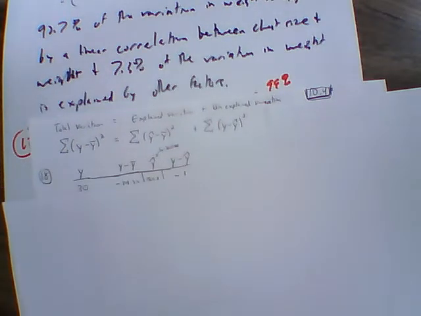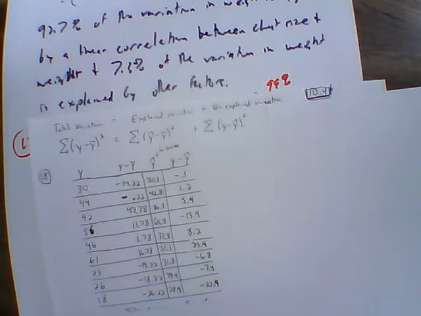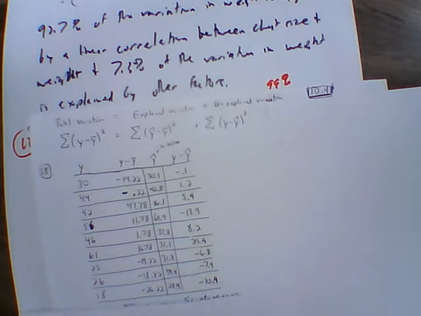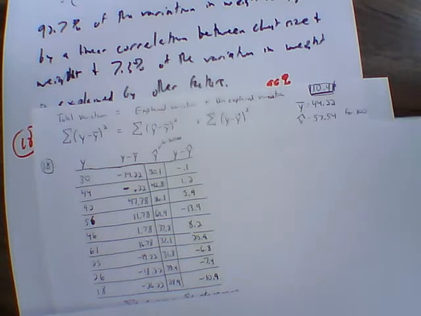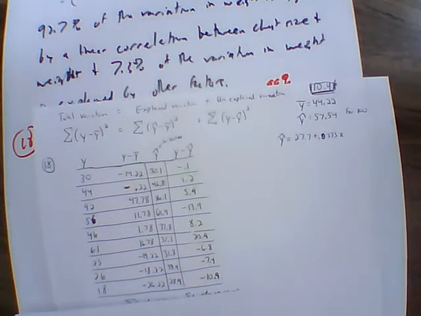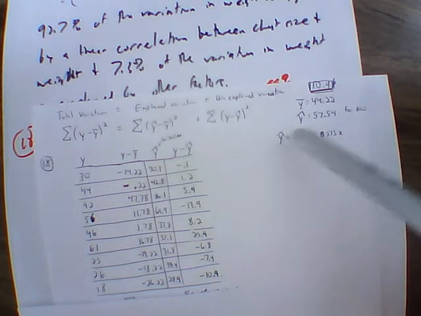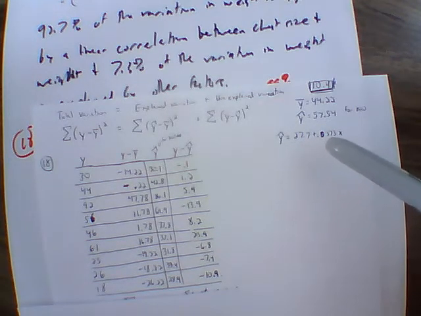So we would have to take each x value itself and figure out what we are doing. If this was a linear regression, we would have our linear equation, y hat equals 27.7 plus 0.0383x.